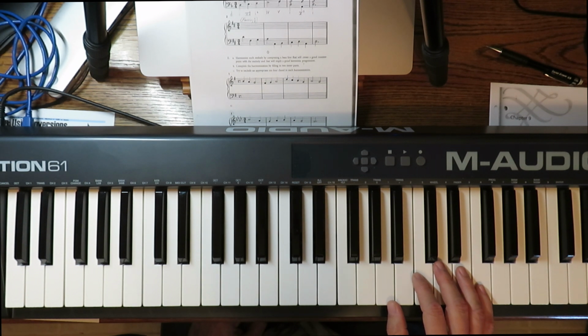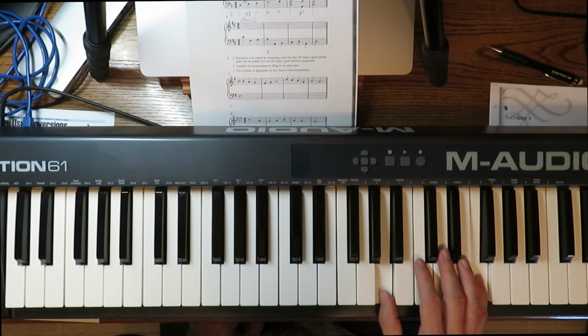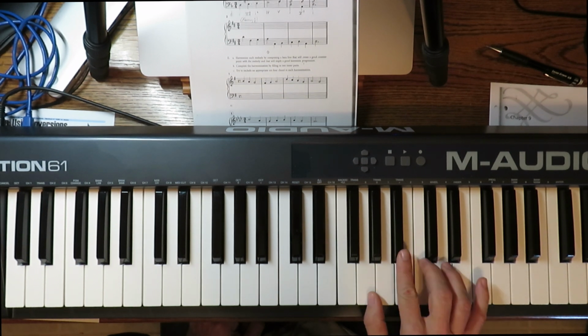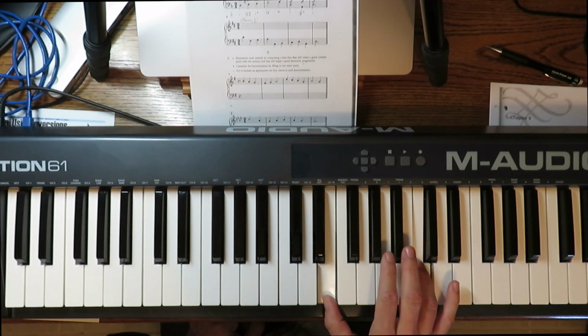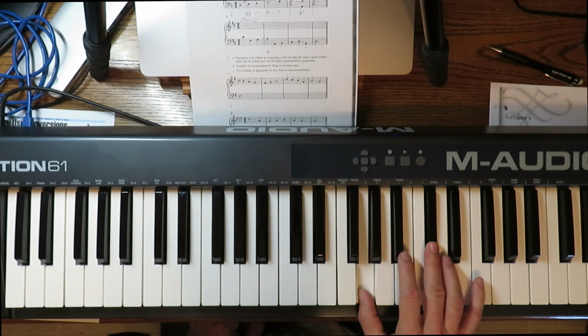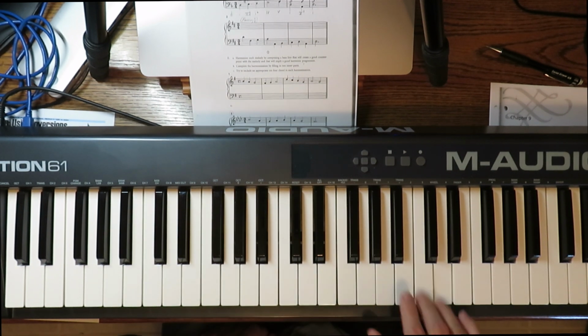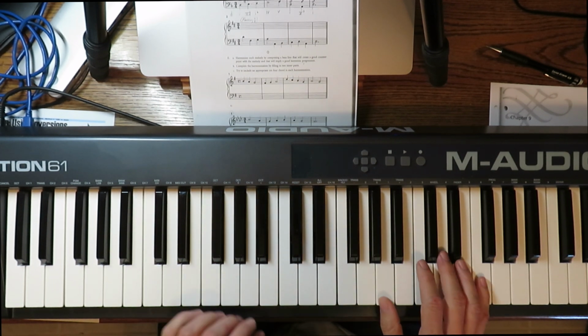So, and then the soprano and the alto. A lot of texture there. So one more time.